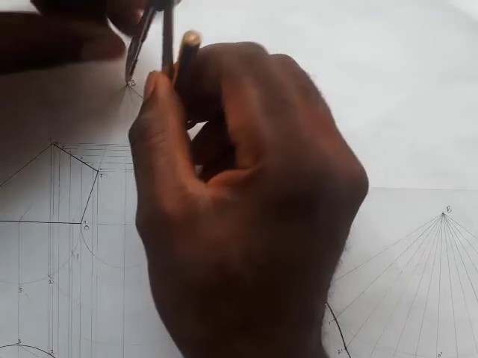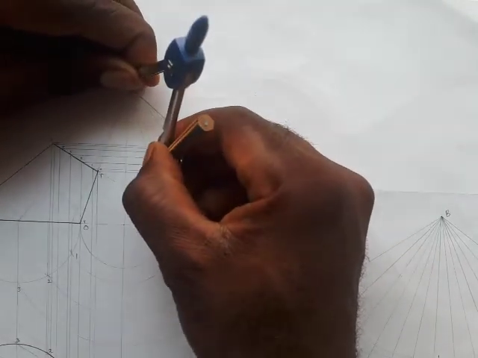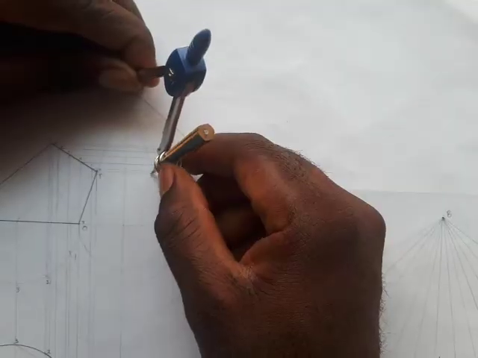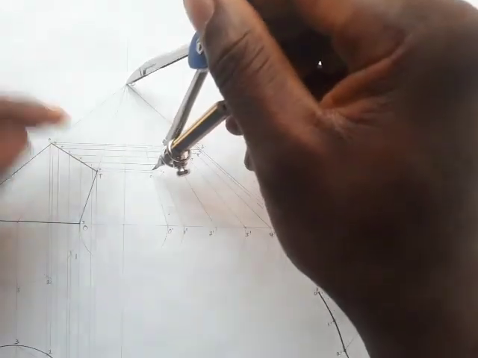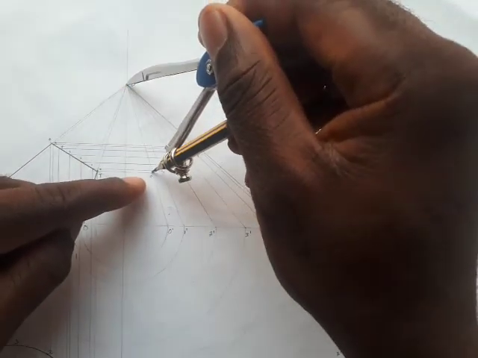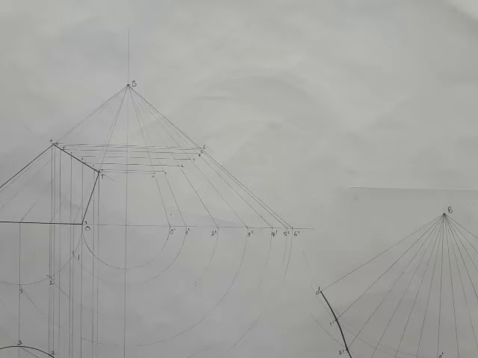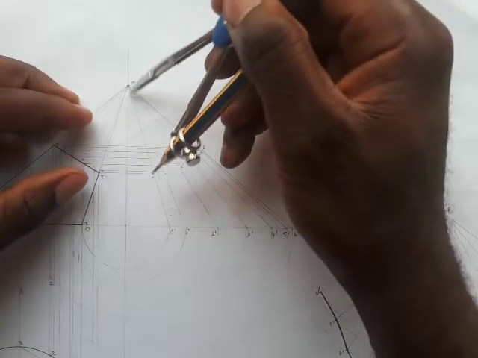So you come over here, needle on B, stretch to 0. I hope that's clear. You needle on B, you stretch to 0. Sorry, let me fix my pair of compass very well.